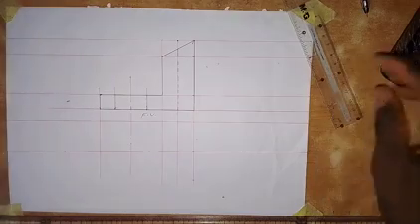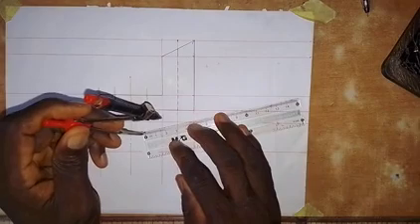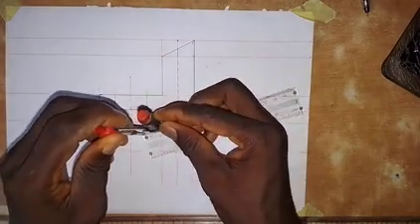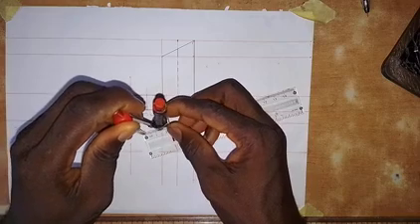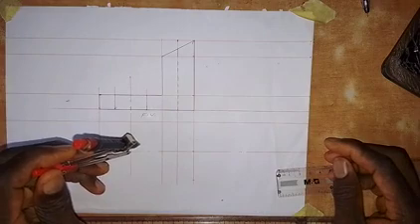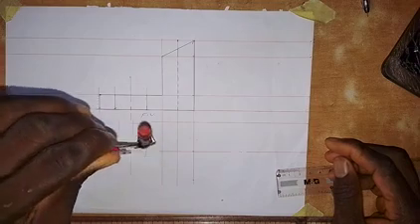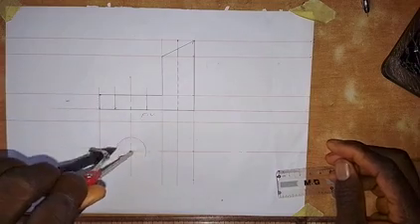So what I'm going to do now is draw the circle. The diameter is 30 and the radius is 15, so we take a measurement of 15 millimeters, put it at this point here, and we draw a circle. So this is the circle. Just take it easy.